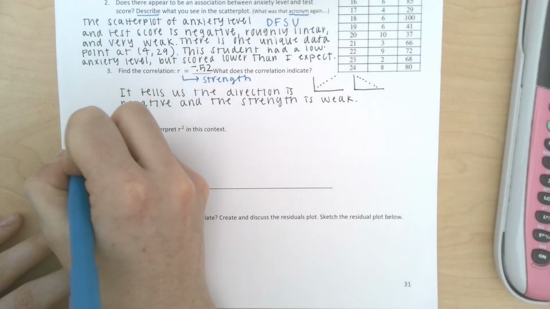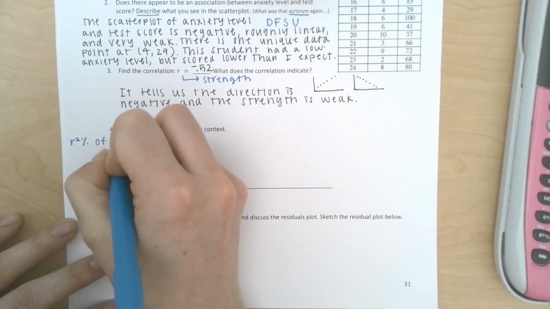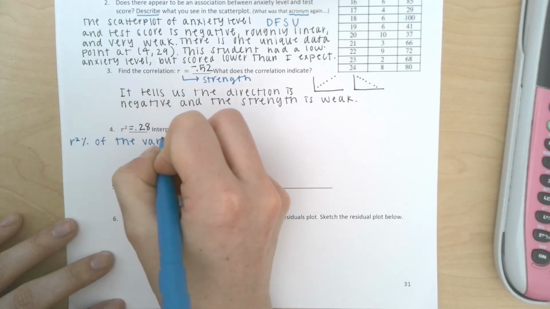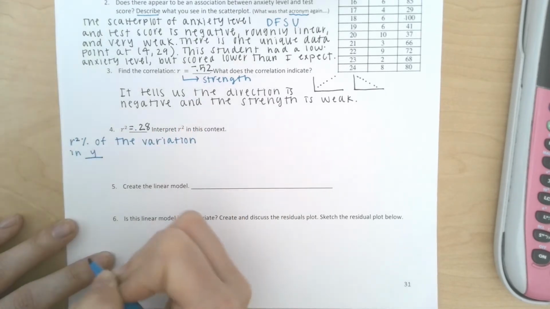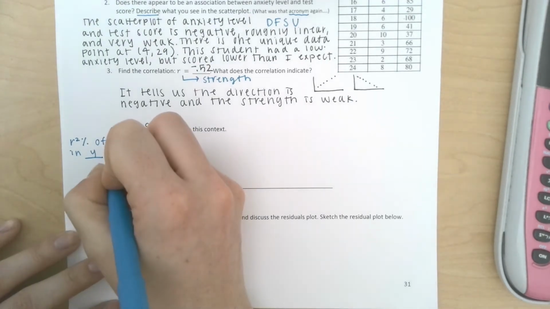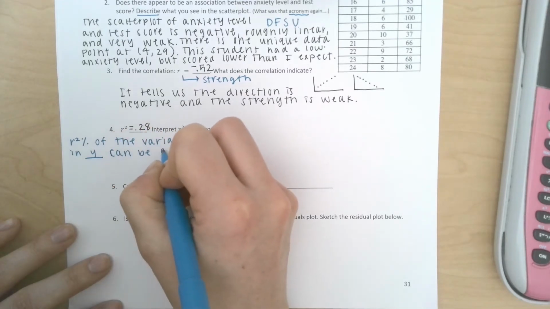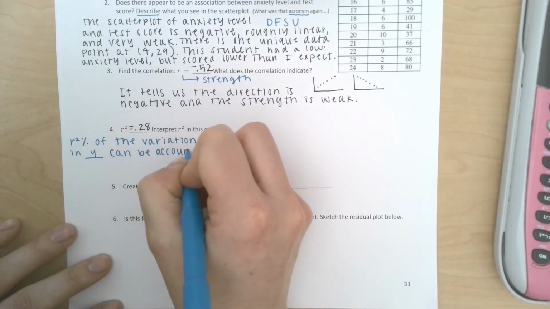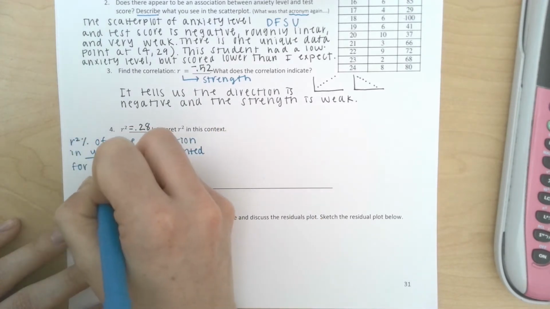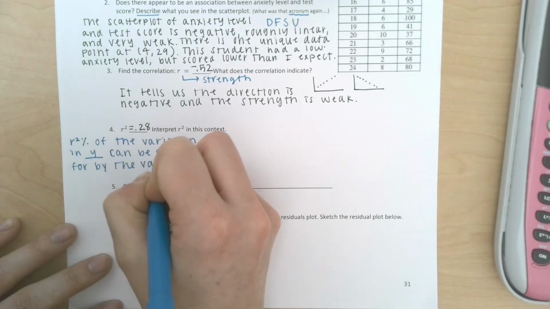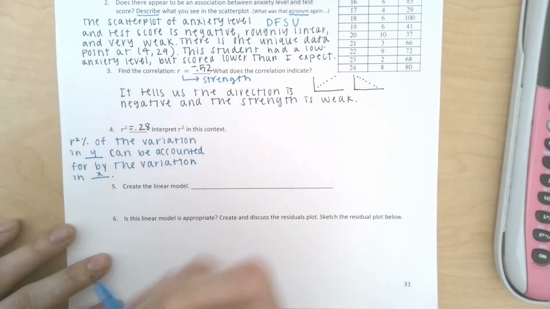R squared tells us the percent. So I'm going to do R squared percent of the variation in your Y variable. So you're going to input whatever your Y variable is there, can be accounted for by the variation in your X variable.